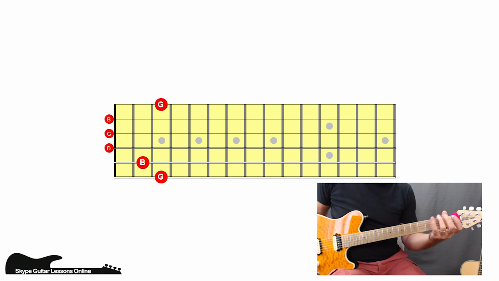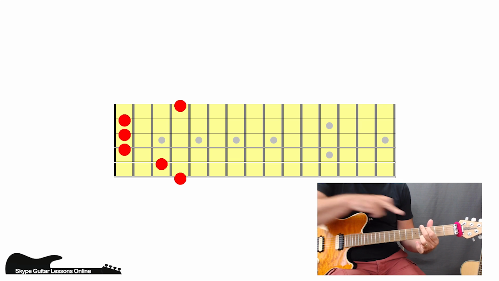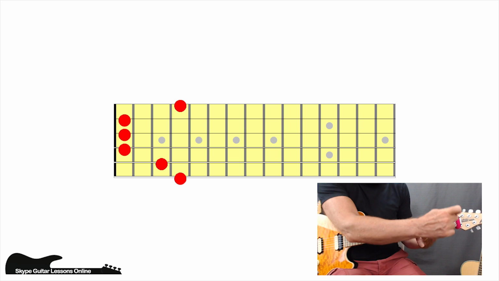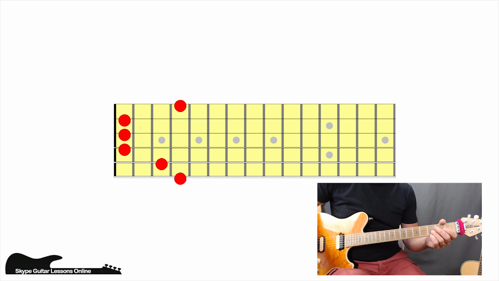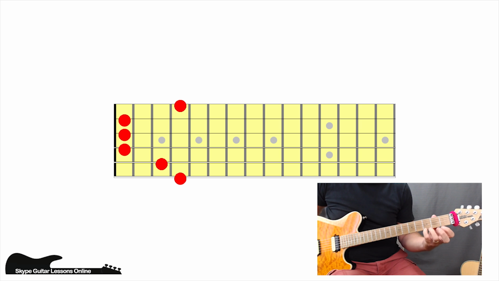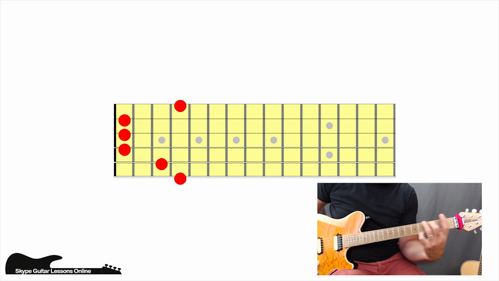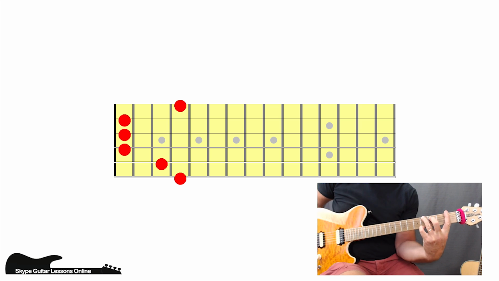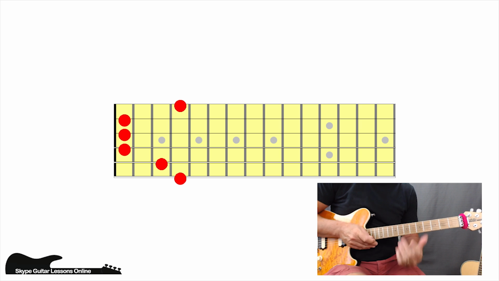If I wanted to bring this forward, I would have to slide these fingers forward, but now I've got this big problem here because the root, or these open strings back here, are quite a distance, so I've got to change the fingering completely. So I've got to put my little finger here, third finger and second finger comes into play, slide forward, and I've got to stretch down with my first finger. That is quite a stretch.